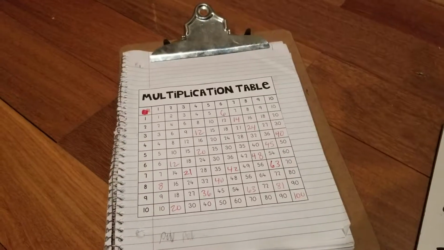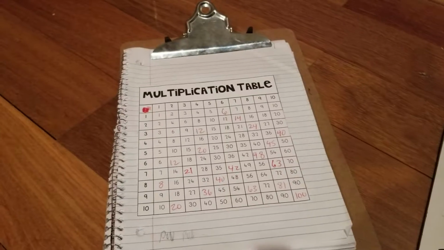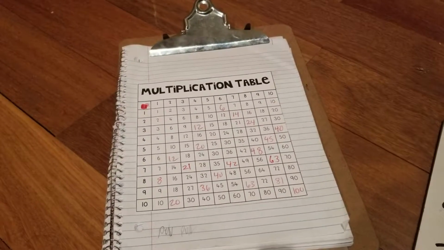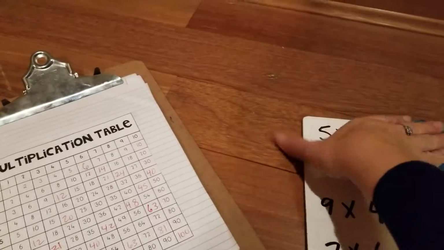Otherwise, you're going to use your multiplication chart to find the answers to these multiplication problems and to any division problem that they have on there. Remember that sometimes division is written like this.